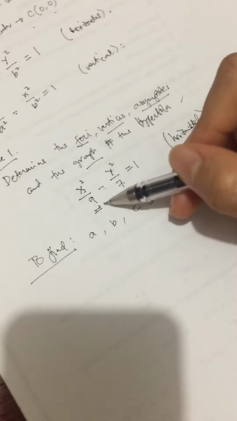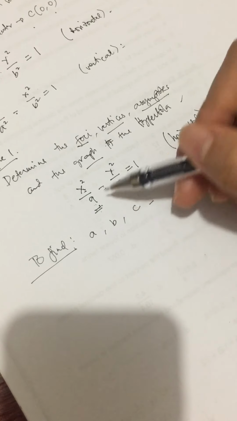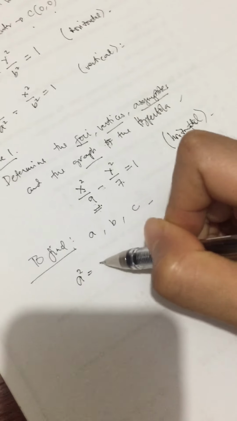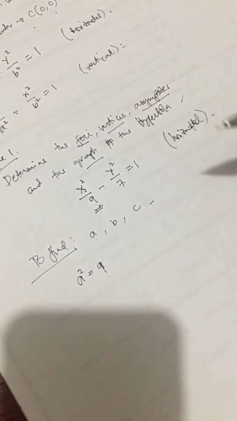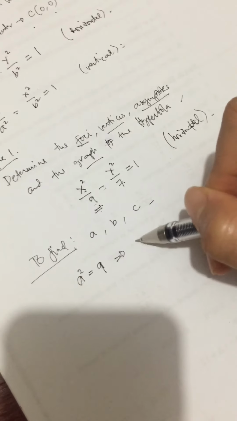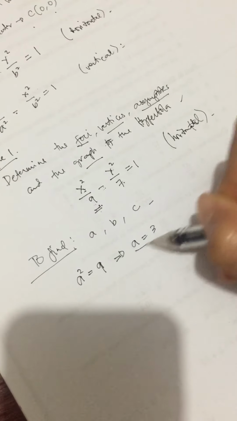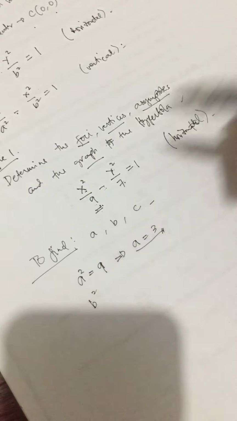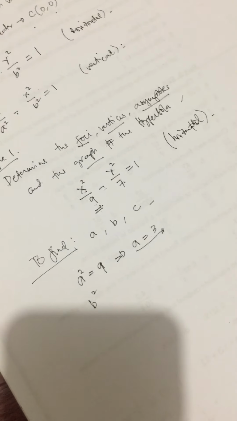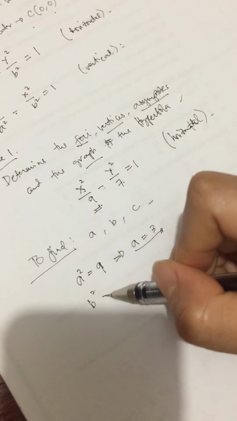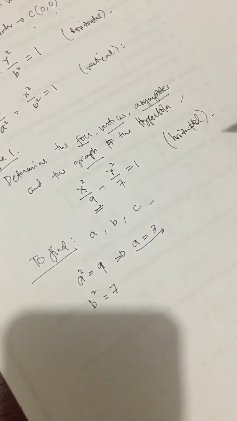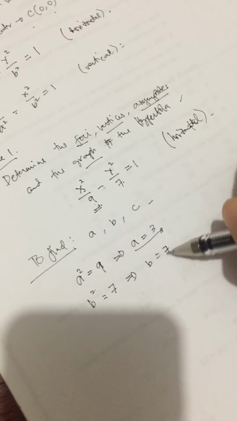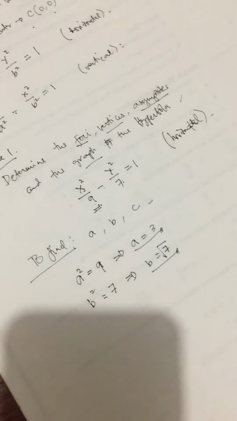Yung naunang number, that is automatic, the value of your A. So, our A squared is equal to 9. More likely, our A is equal to 3. Next is we have our B squared. The value of our B squared is 7. So, our B will now become square root of 7.